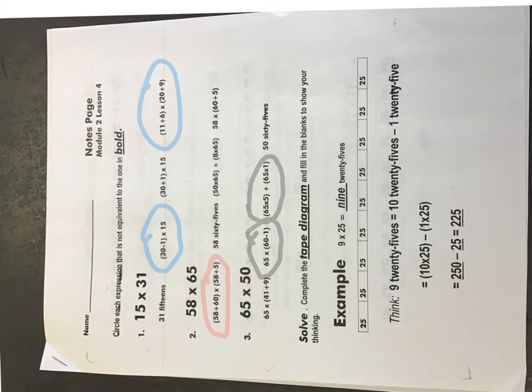The next part says solve, complete the tape diagram, and fill in the blanks to show your thinking. In these examples, we are trying to get the kids to use mental strategies to solve the problem. Multiplying 9 times 25 is the same as 9 25s. So in our tape diagram, we have 9 25s drawn. But we want to get the kids to think. An easy way to multiply would be to go 10 times 25.